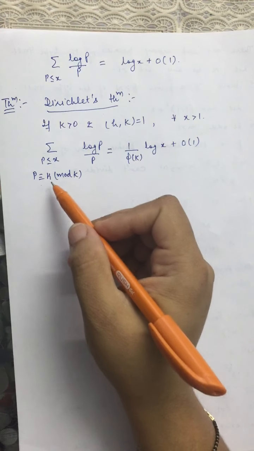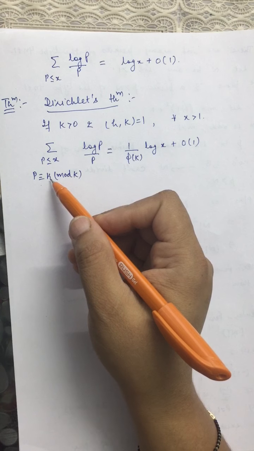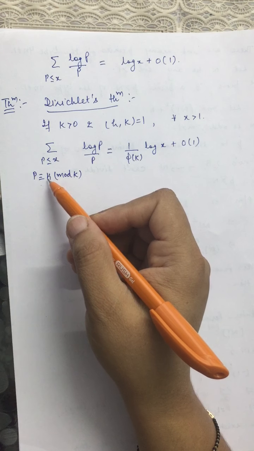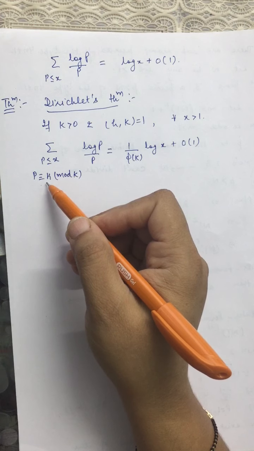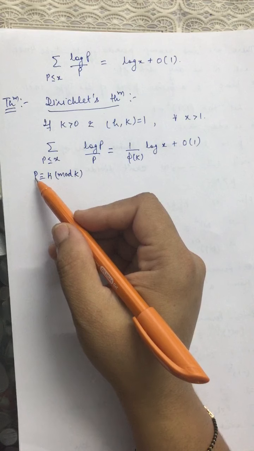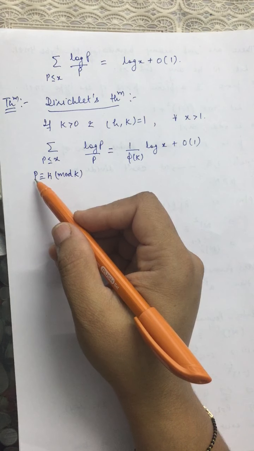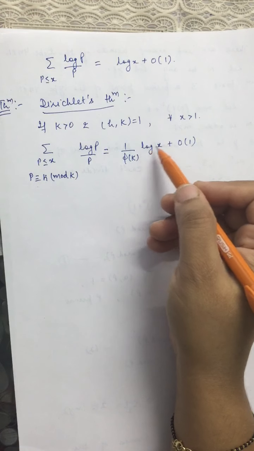So if we take any value of h out of the phi k values of the reduced residue system, we get the same result. That means the primes lying in any class contribute the same term, log x upon phi k.